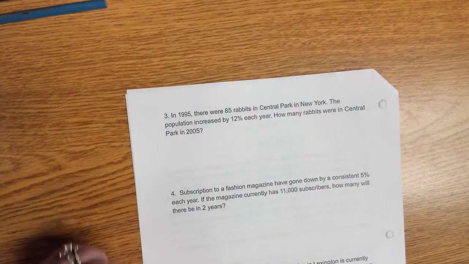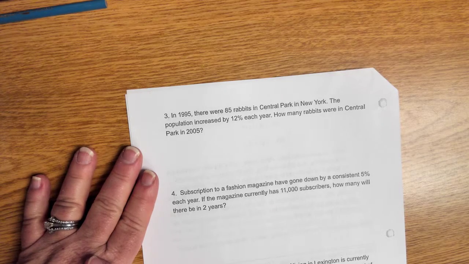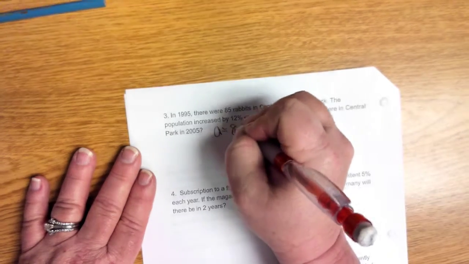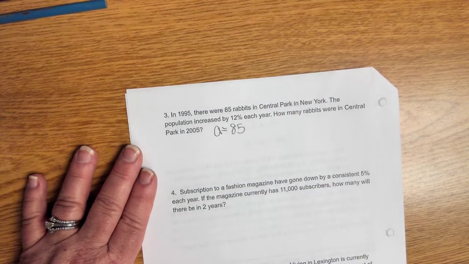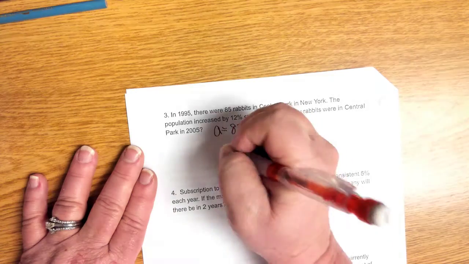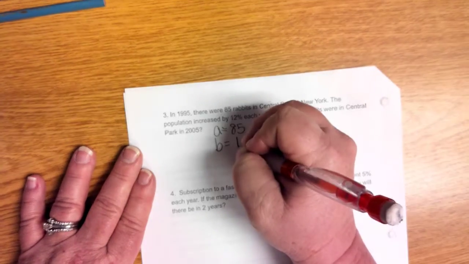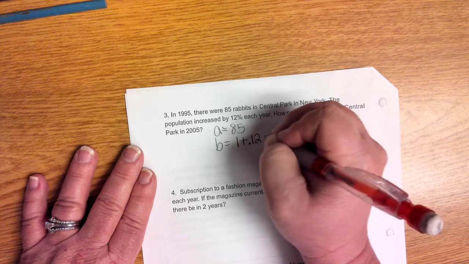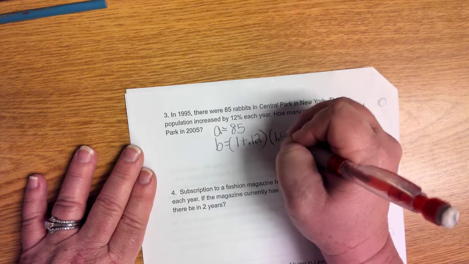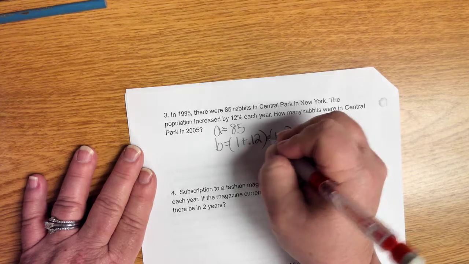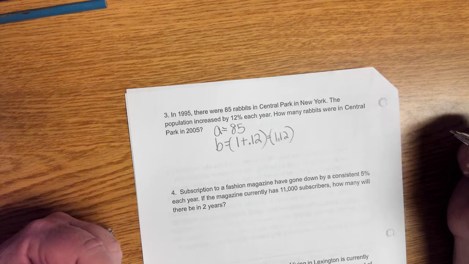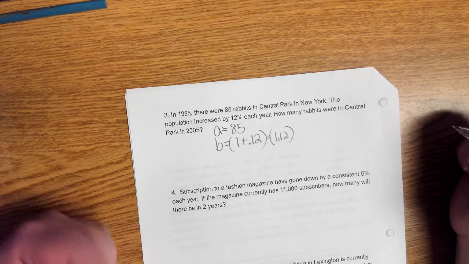Flip the page. In 1995, there were 85 rabbits in Central Park in New York. So what is your A value? 85. The population increased by 12% each year. What's your B value? 1 plus 0.12. Which would really be 1.12, correct? Okay? Because you are increasing. We're not just with the parent formula here. How many rabbits were in Central Park in 2005?